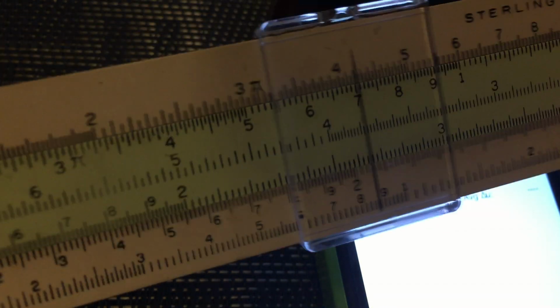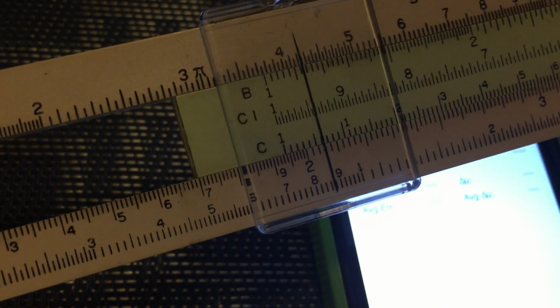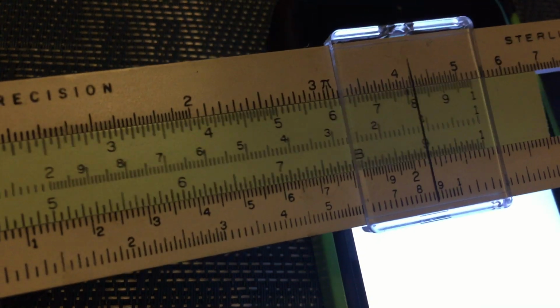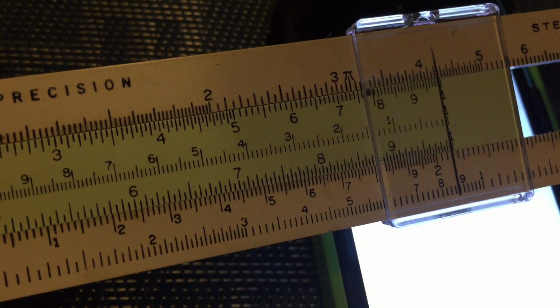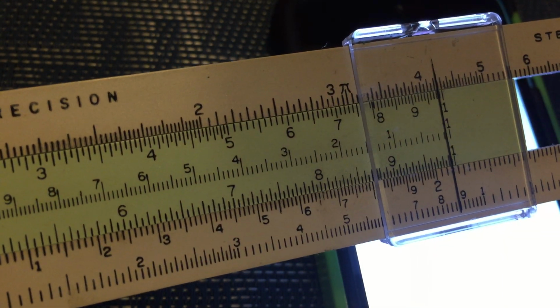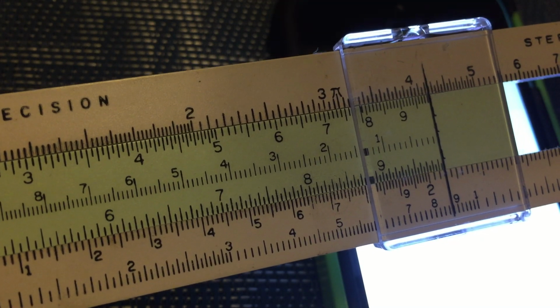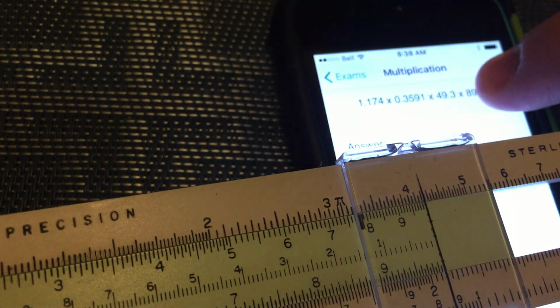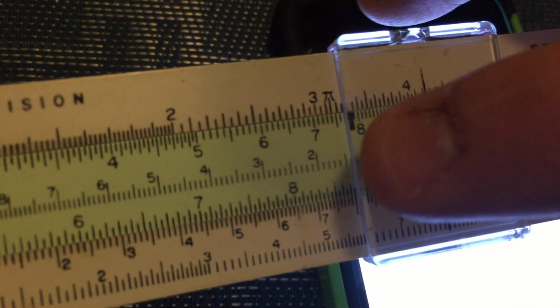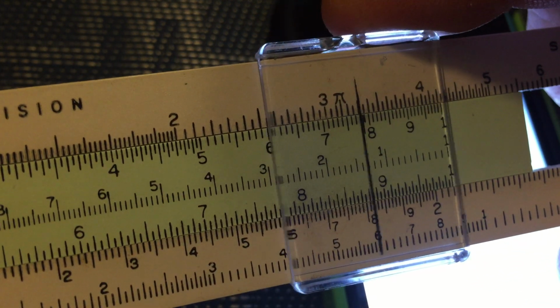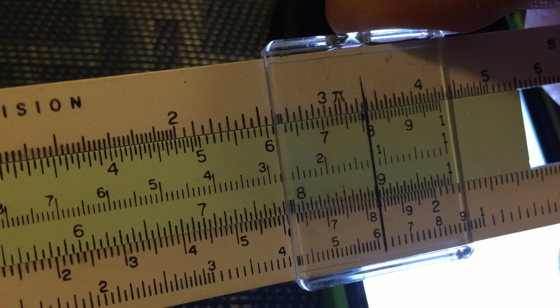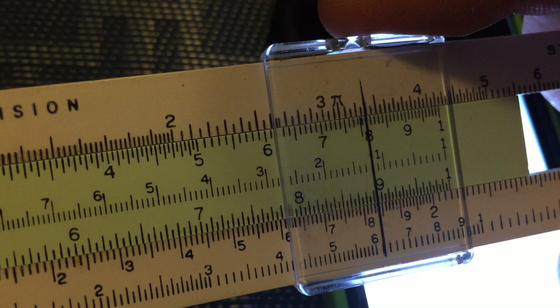I've got to zero this again, right? This is back to 1. And my 8 is way out here, so I've got to go the other way. I'm going to slide this here. 1. Okay, and then the last number is 894. So there's 8. 8, 9 is right there, and 4 would be just underneath that tick there.